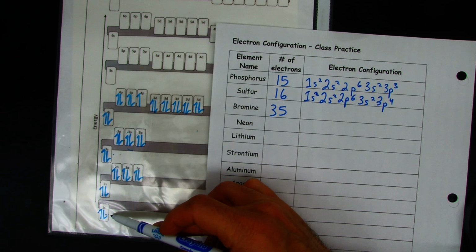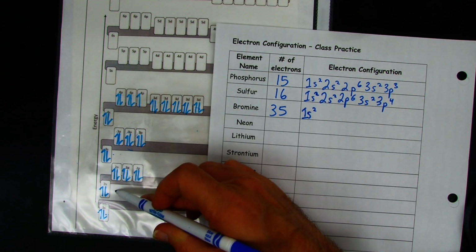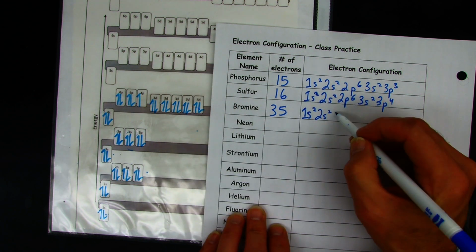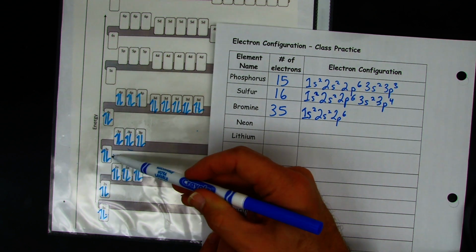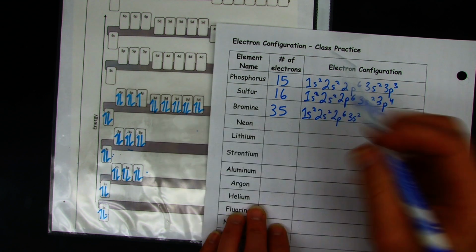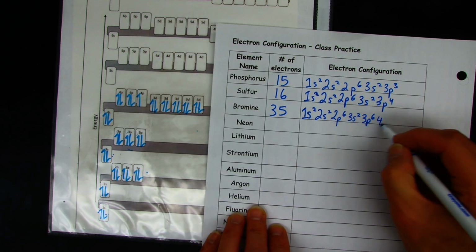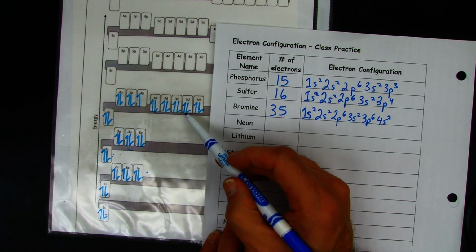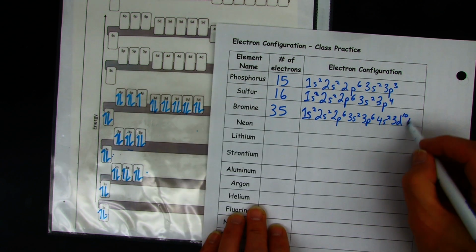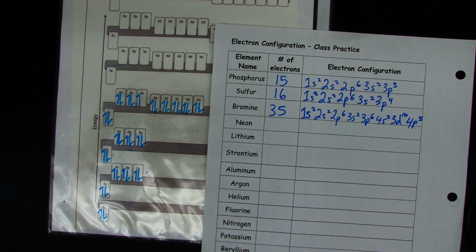So again, starting with the 1s, we have 2 electrons in the 1s, so 1s2, 2 electrons in the 2s, so 2s2, 6 electrons in the 2p, 2p6, 2 electrons in the 3s, 3s2, 6 electrons in the 3p, 3p6, 2 electrons in the 4s, 4s2, 10 electrons in the 3d, 3d10, and 5 electrons in the 4p, 4p5. And that is the electron configuration for bromine.